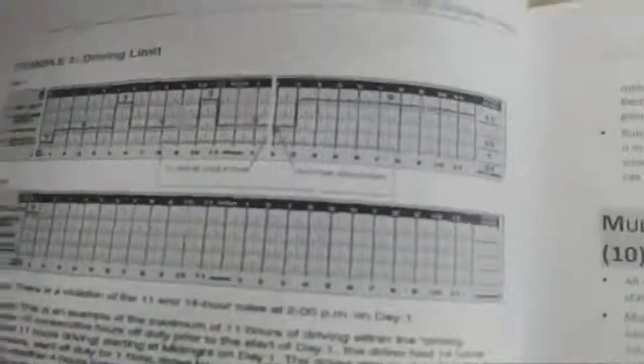Now, in the event that your Qualcomm messes up or is down, then of course you're going to do the paper logs. Now you have 8 days to get that situation straightened out, figured out, and fixed. So you want to get that fixed. Now you have the examples here of how to enter the information into your log sheets. Okay, for your paper logs, they went over that with you, or they will go over that with you.